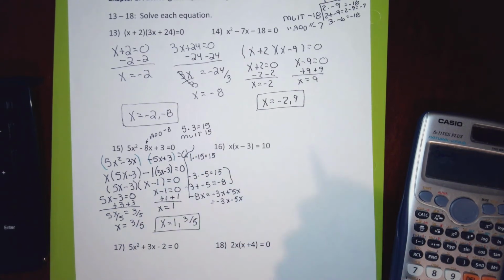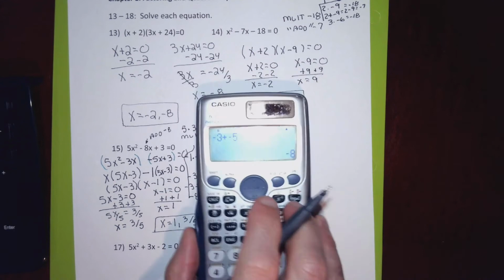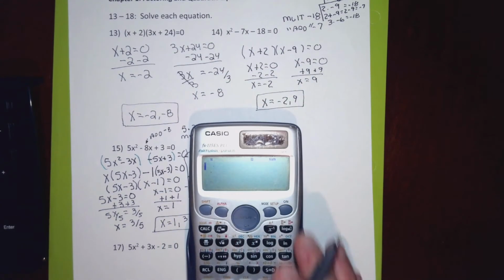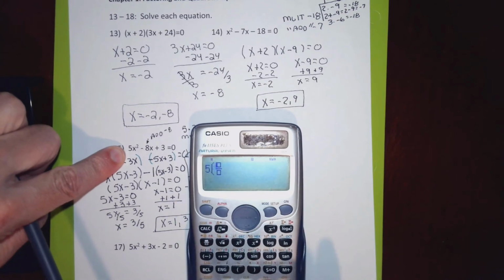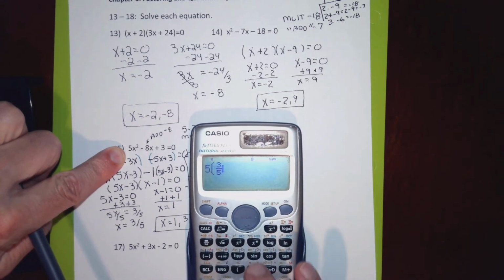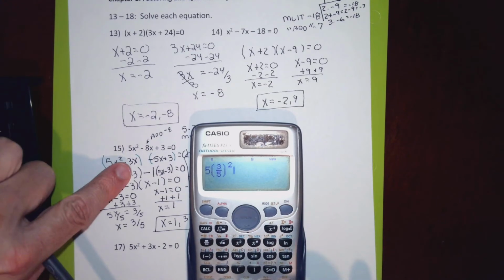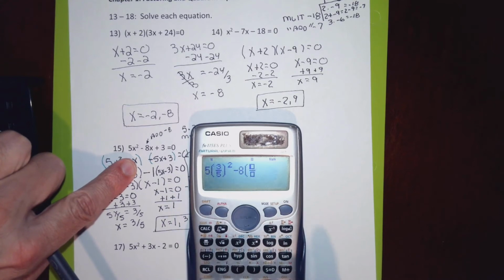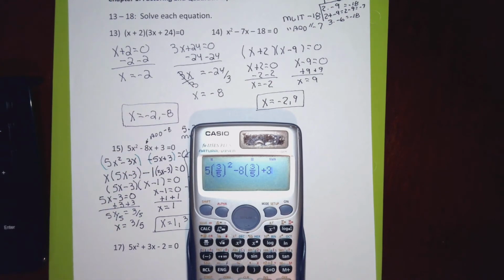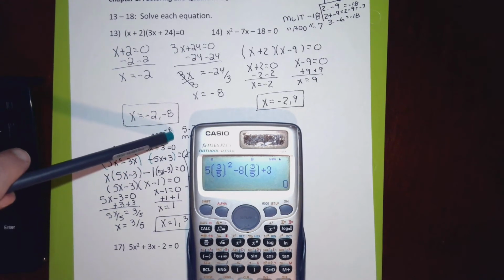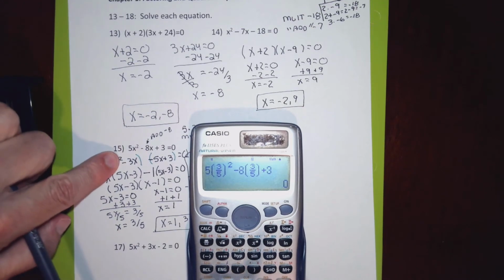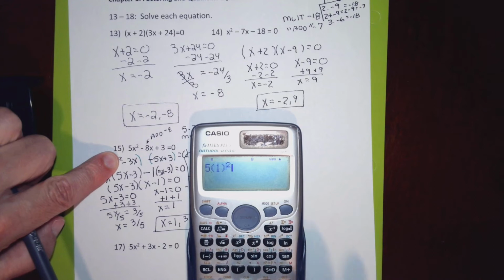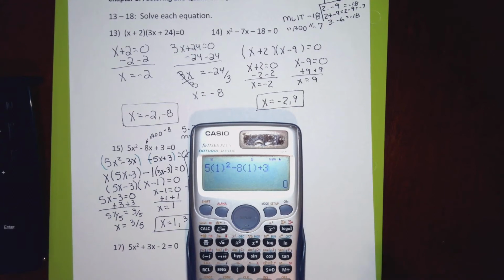I can check these, but I don't have to, but I probably should. If I wanted to check the 3/5, because it's a fraction answer, I would just do this. I'd go 5 times parentheses fraction 3/5, get out of the denominator, parentheses squared, minus 8 times parentheses fraction 3/5, get out of the denominator, close my parentheses, plus 3, and my answer is only right if when I hit equals I get 0, because the right side is 0, and it is. Similarly, if I wanted to check the 1, I'd go 5 times parentheses 1 squared minus 8 times parentheses 1 plus 3, and when I hit equals, if I get 0, that's right, and I do.